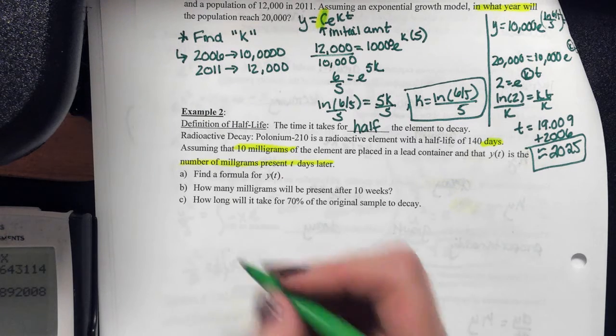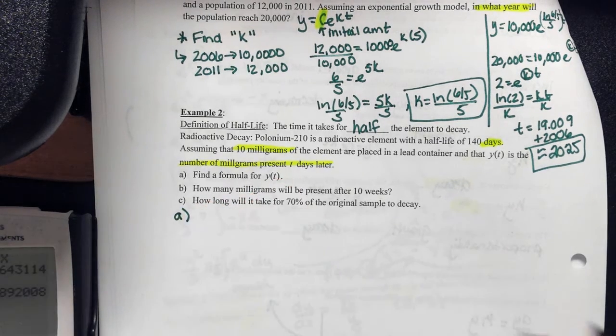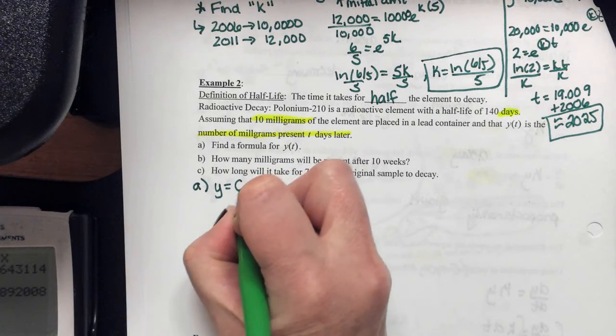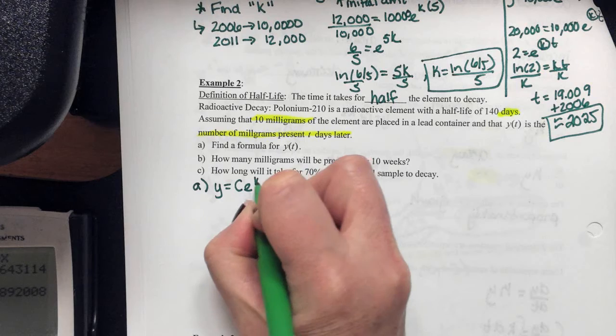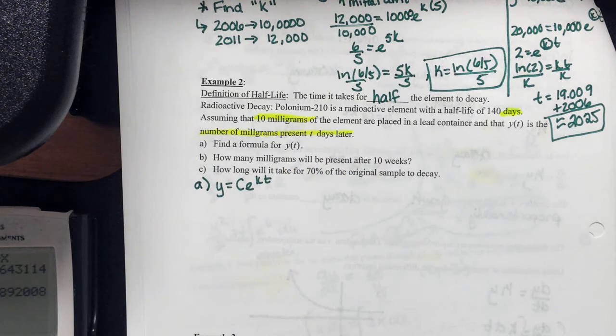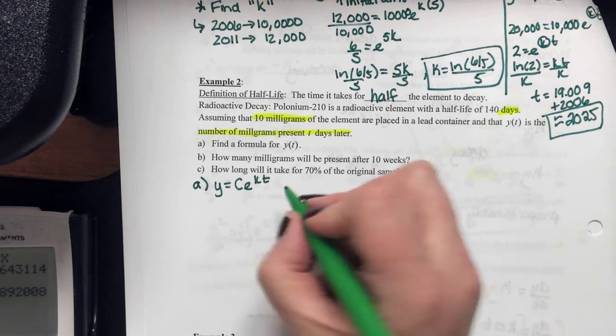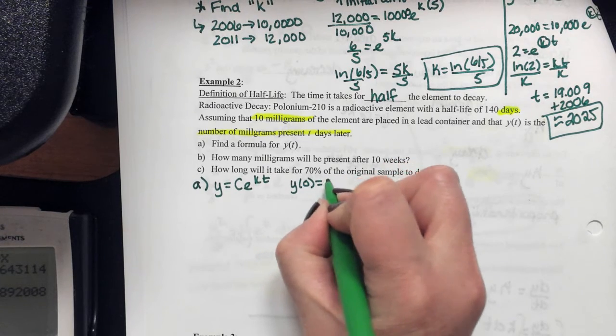So again, we're following our rule of exponential growth and decay. The model I'm trying to write is y equals C times e raised to the kt power. So what is my initial amount of polonium? 10 milligrams. So y of 0 is equal to 10.